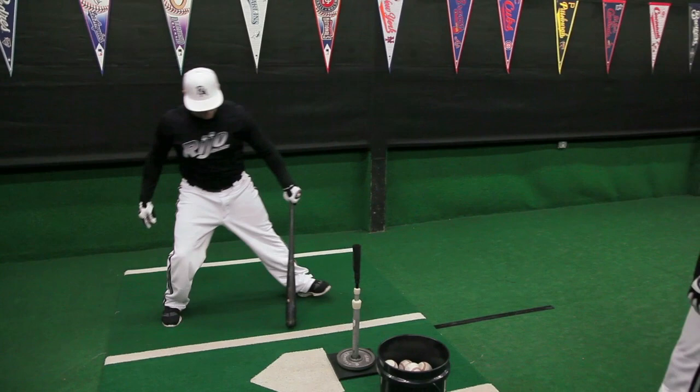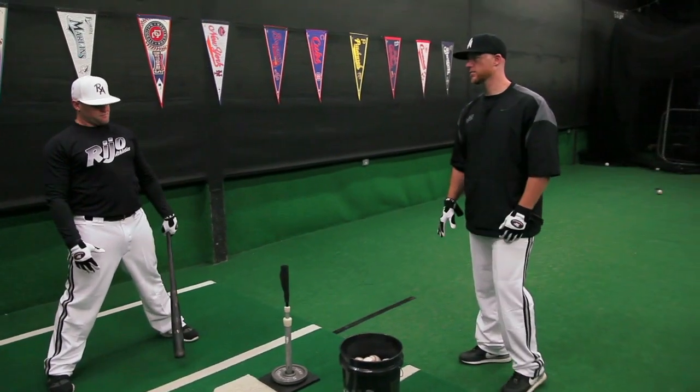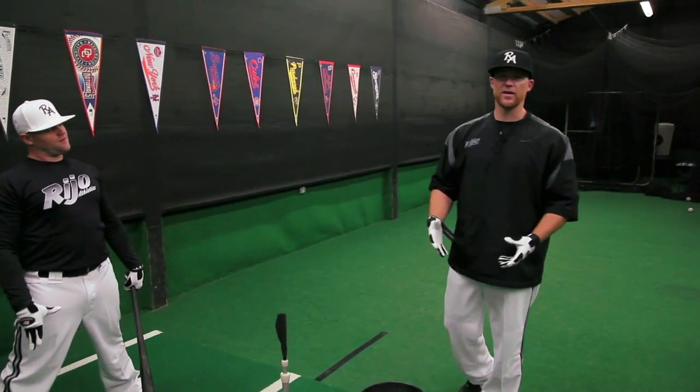Shoulders were relaxed, got some extension that time. Good job. The circle effect is a great way to help hitters.